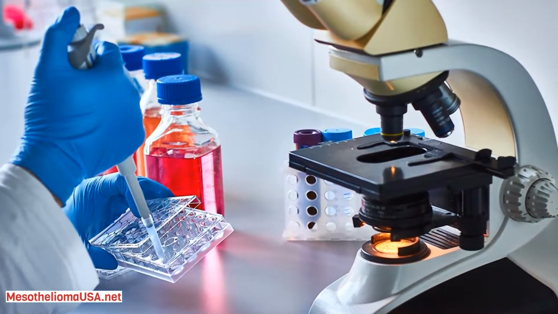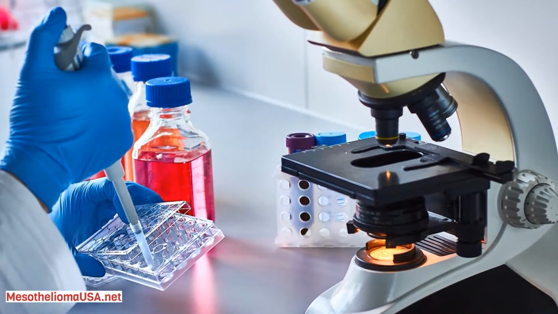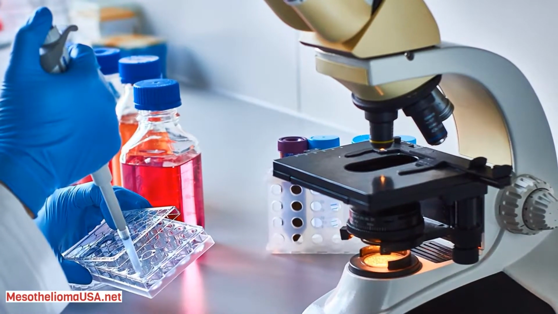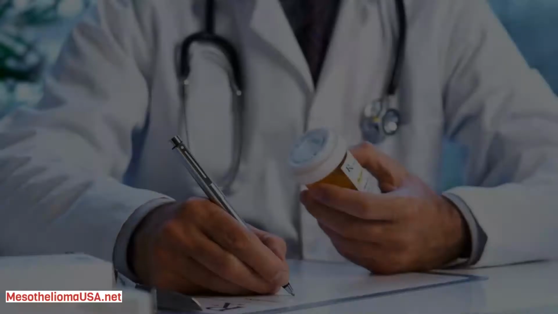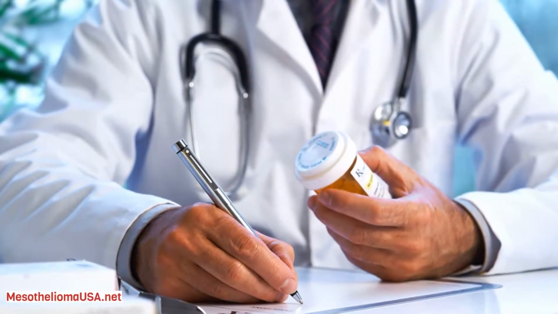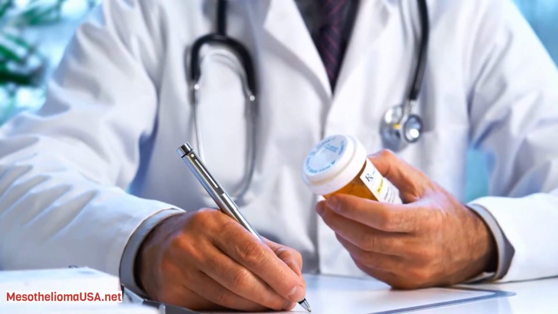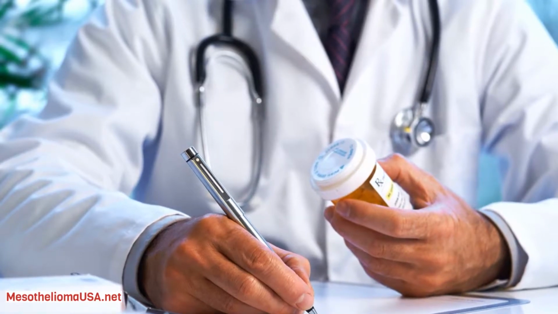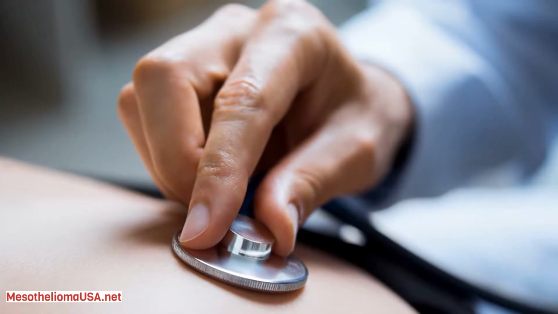Characteristics of testicular mesothelioma. Location: forms in the tunica vaginalis, which is the lining covering the testes. Symptoms: scrotal swelling, painless testicular lumps. Prognosis: 2 years.